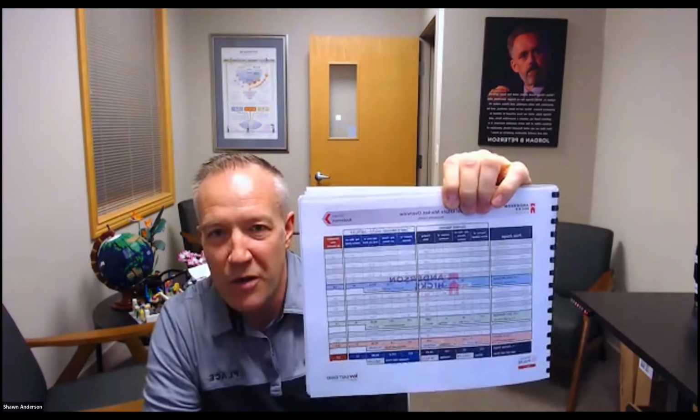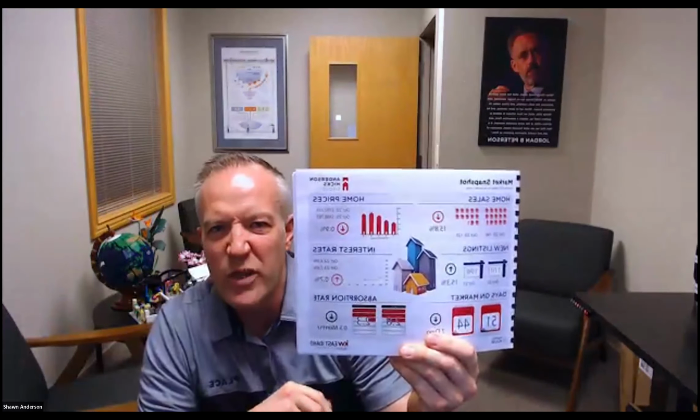And it's page 2 of our market report. Page 1 is a little bit more graphic. You guys have probably seen something similar to this. So this is just a higher level. We use this a lot for social media advertising and things like that.